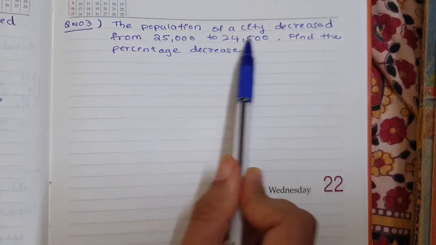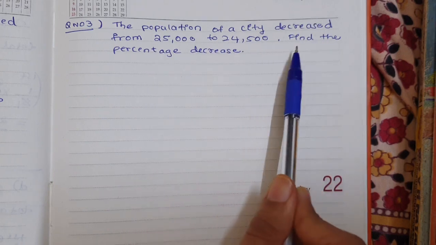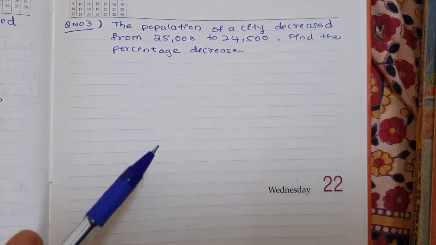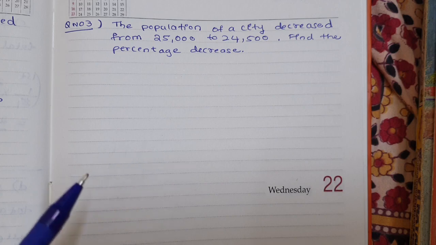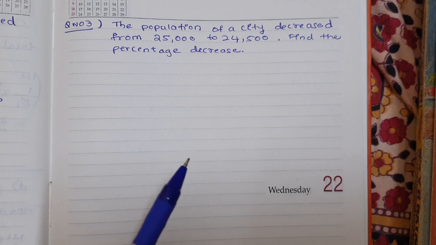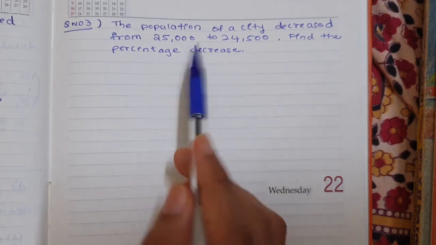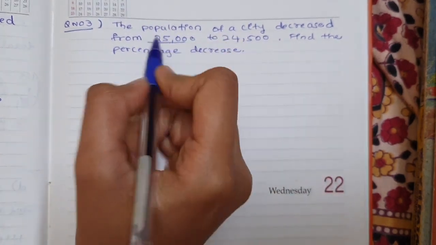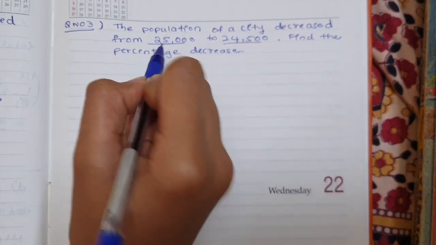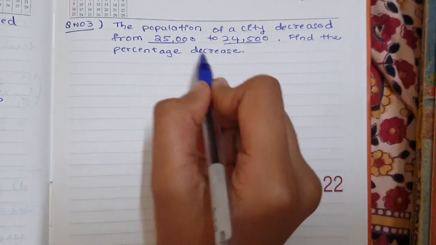Question number 3. The population of a city decreased from 25,000 to 24,500. Find the percentage decrease. This problem is similar to a profit and loss problem itself, but the difference is in profit and loss problems they gave cost price and selling price. But in this particular problem, they have given the initial population from 25,000 to 24,500. That means this is the initial population and this is the final population. That is the difference. Find the decrease.